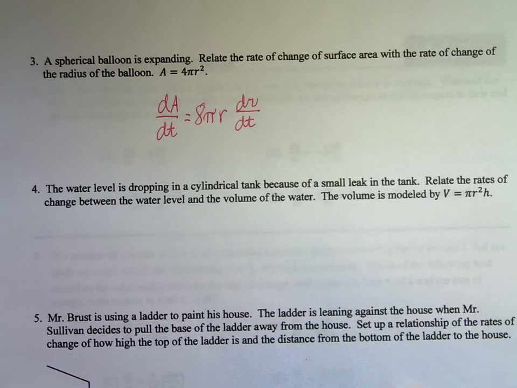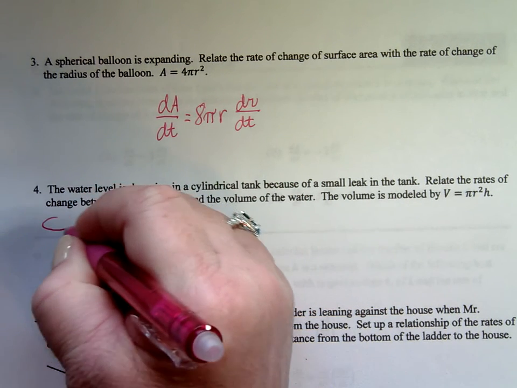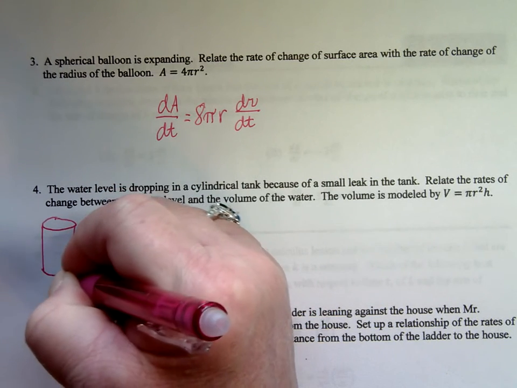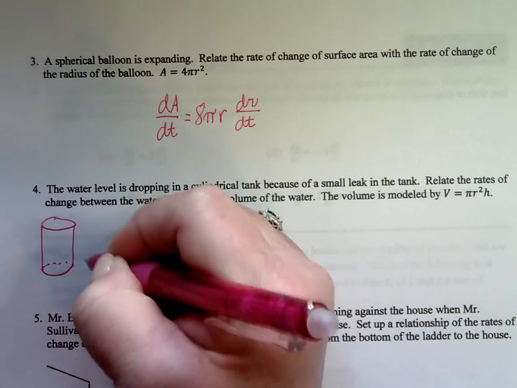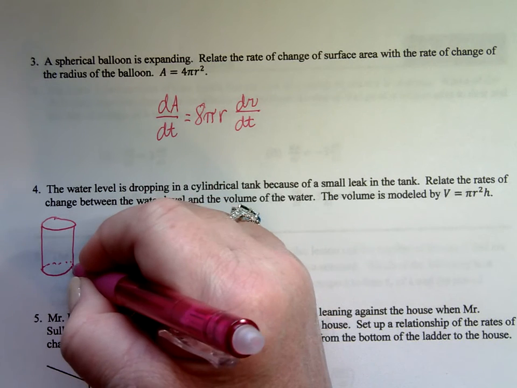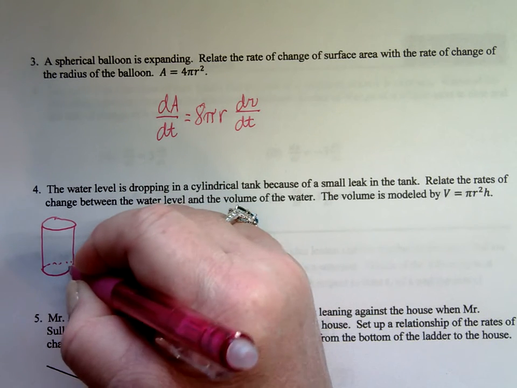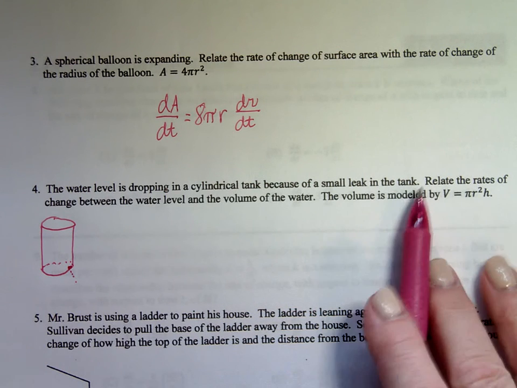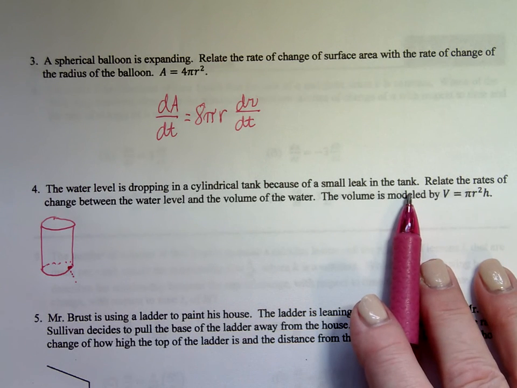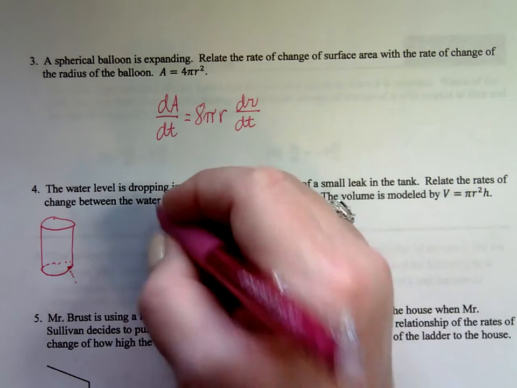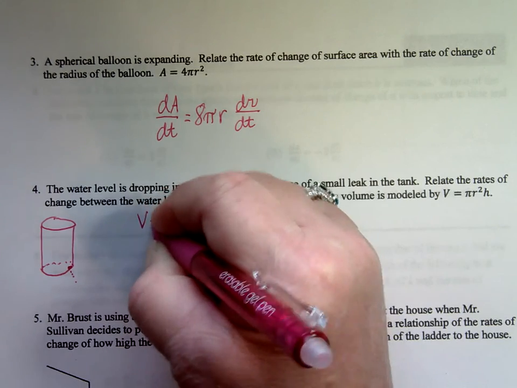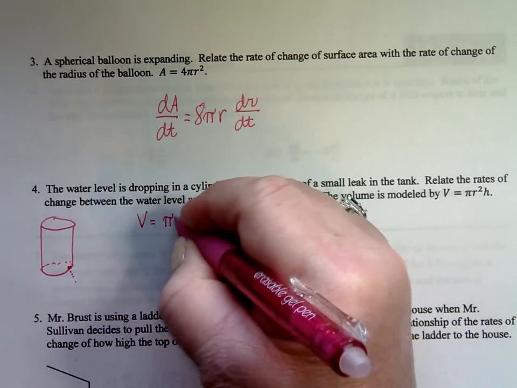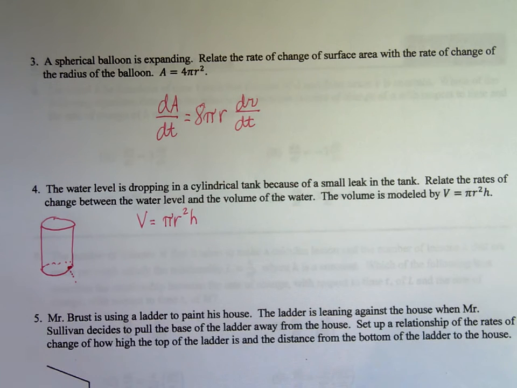Well, I have a cylinder, right? A lot of times if you take a look at the picture, a cylinder's like a can. Here he is, my can, and it's got a little leak in it, a little hole. It's dripping out water. So the water level is going down. Relate the rates. My volume formula is V equals pi r squared h. And I'm supposed to find the derivative of that.